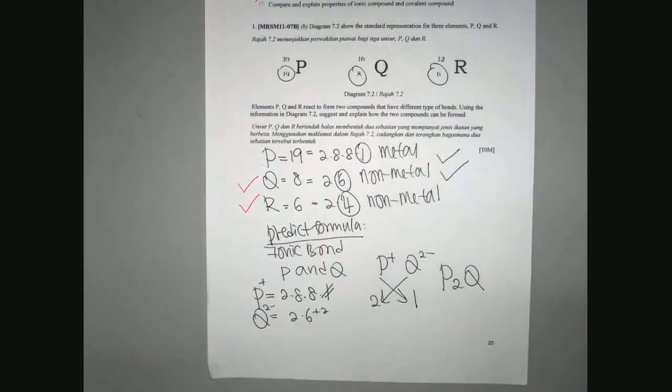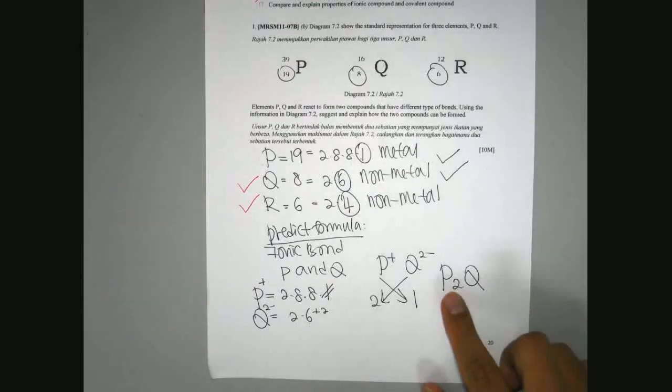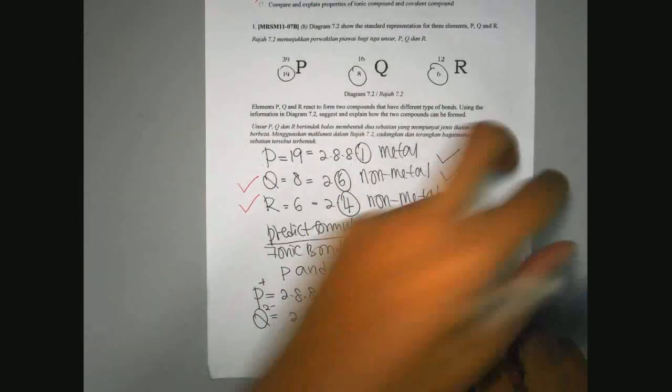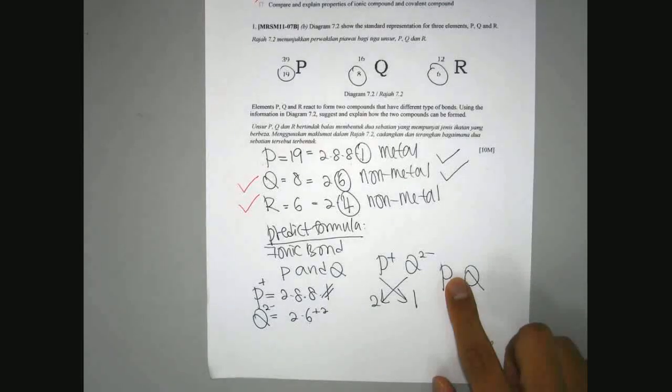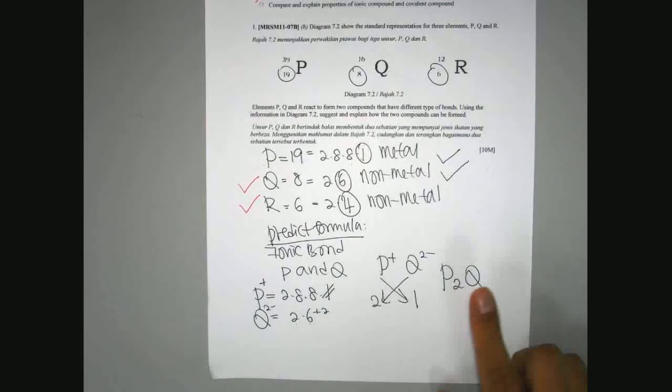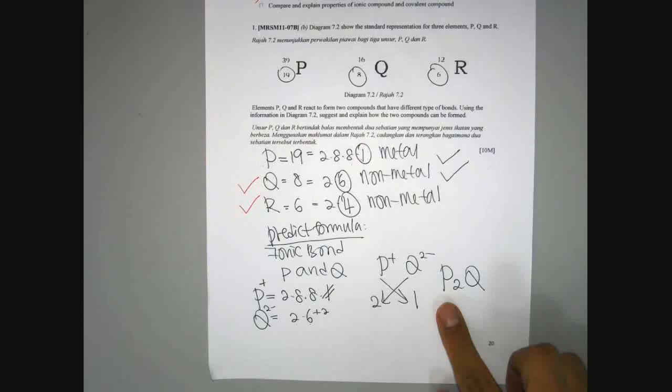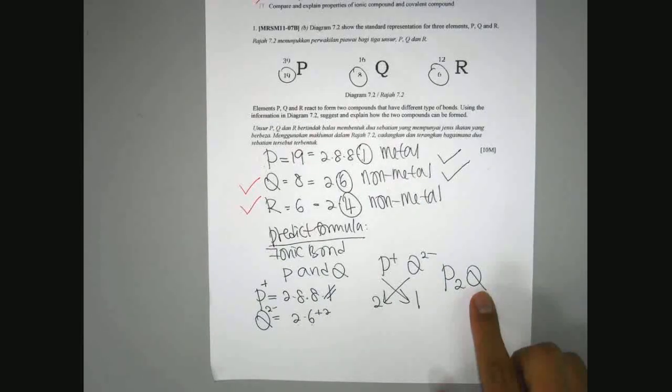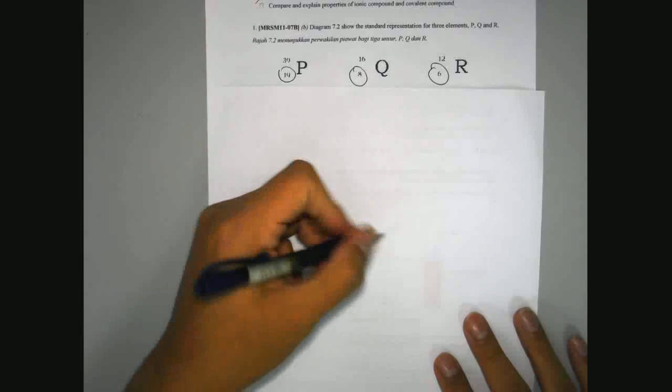Okay? So we can start to work on the ionic bond. For ionic bond, we can draw the diagram. Remember, if you only have 2 atoms here, for example, 1 P and 1 Q, you just need to draw 2 atoms left and right next to each other. But in this case, we have P2Q, which means that we have 2P and 1Q. So when we have more than 2 atoms, we must always put the atom in a smaller quantity in the middle. So try to put the Q in the middle, and P at the side.